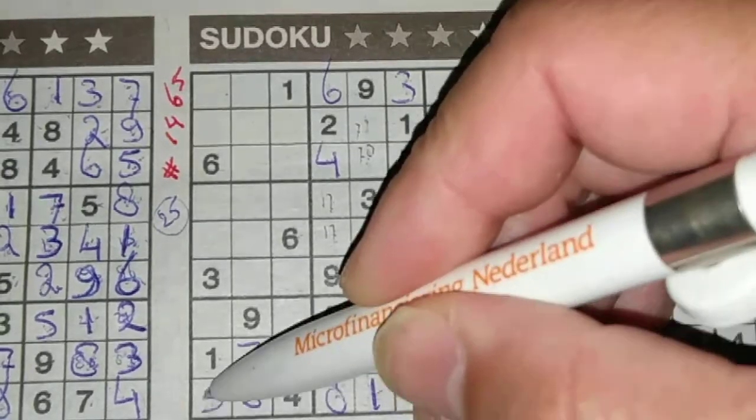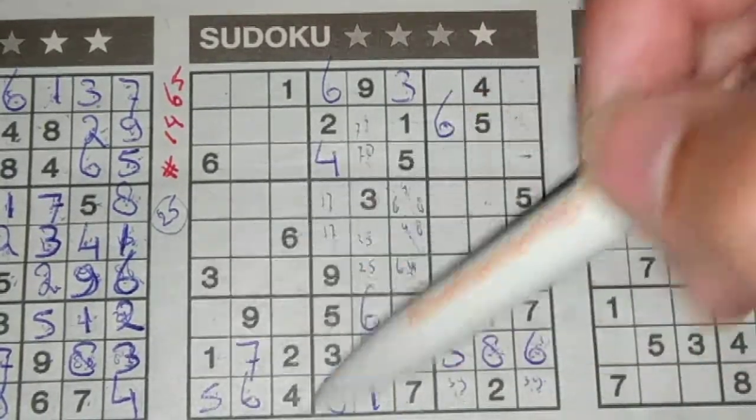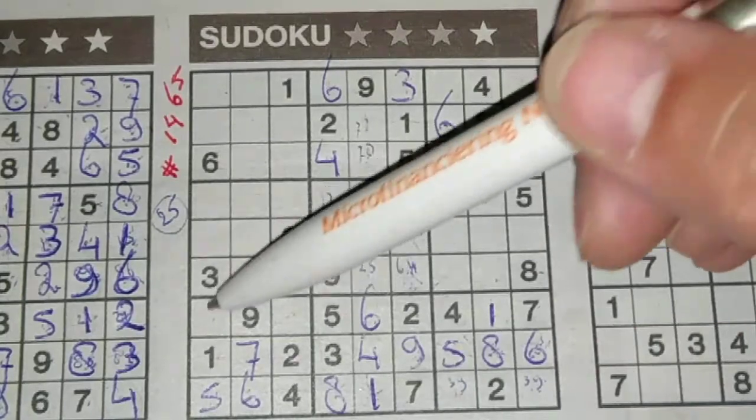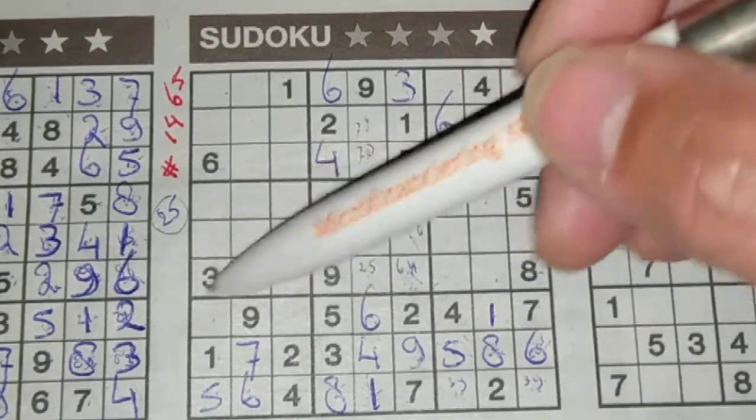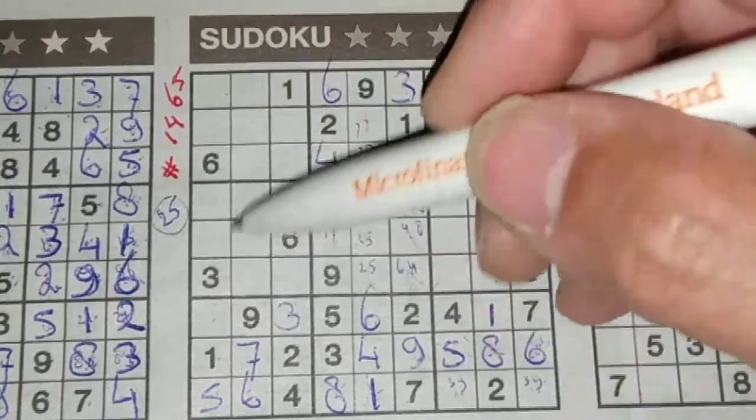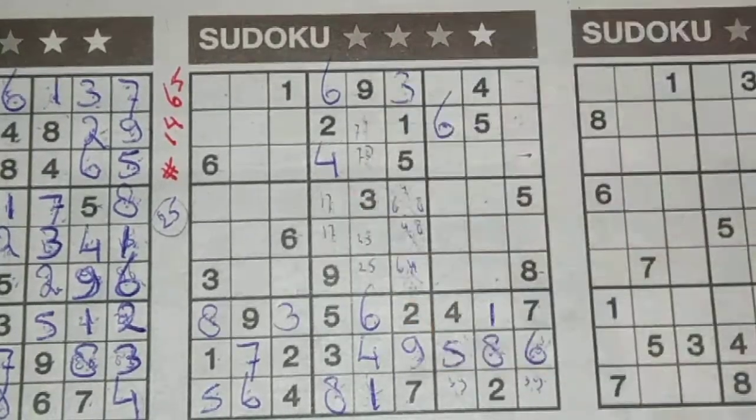5 is missing. 2 boxes left in this big square for the numbers 8 and 3. We have a 3 here. No 3 there. 3 should be here and the 8 goes there.